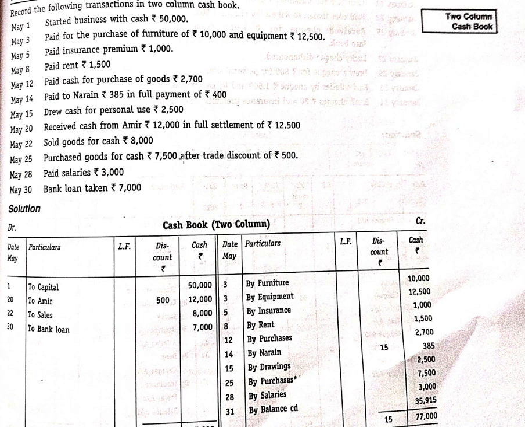Purchase goods for cash 7,500 after trade discount of 500. Again, what I told about trade discount, just I told trade discount: we are not writing it. We are writing only the cash discount here, and in that also we are talking about discount allowed and discount received. So here what I would put for cash 7,500 after trade discount of 500. So what do you have to write? Purchase to cash. So here I only have to write about the cash.